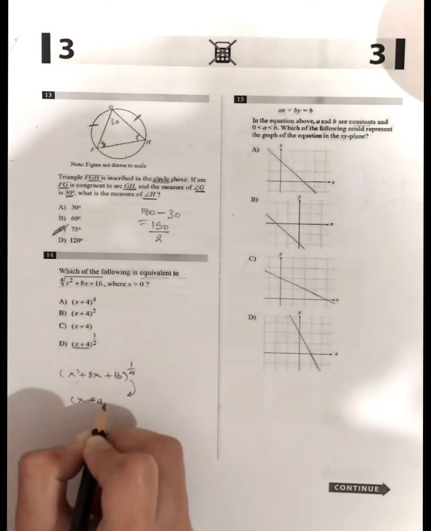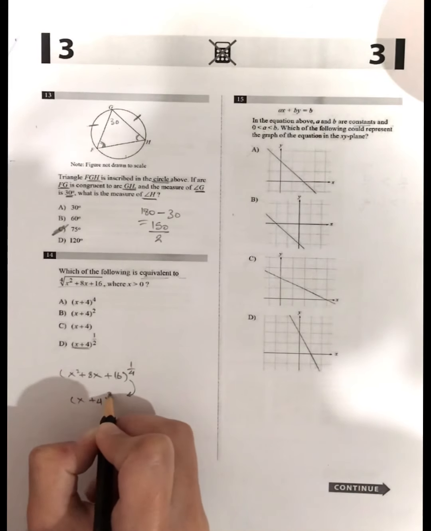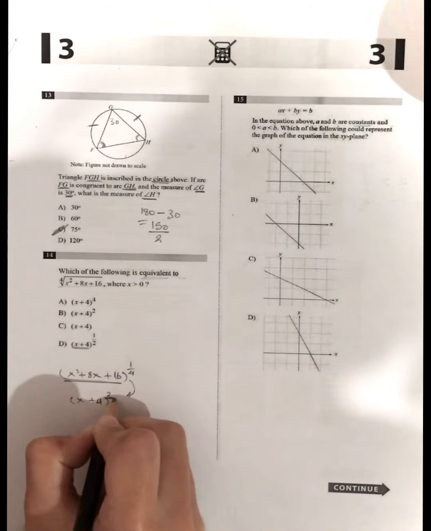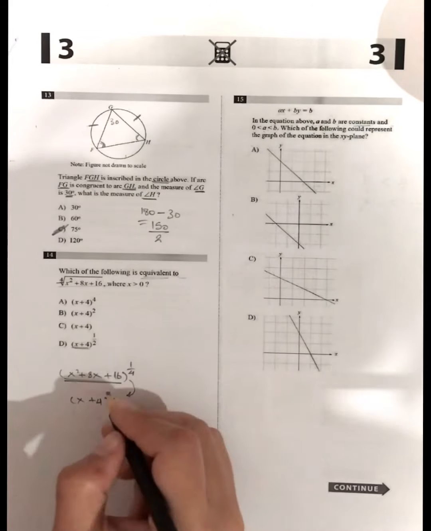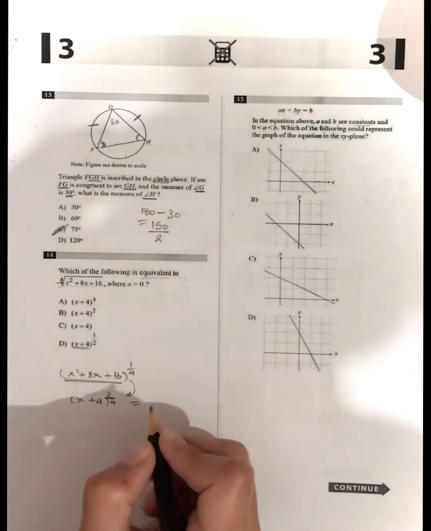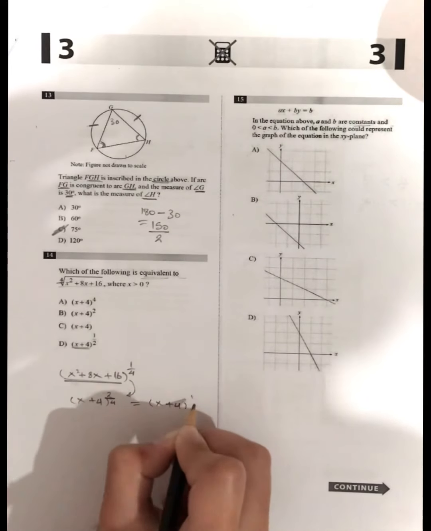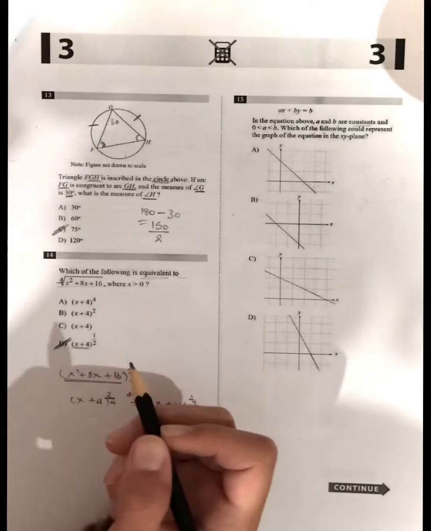So (x plus 4) power 2 will result in this term under the fourth root. So this is (x plus 4) all power half. Okay, so the answer is going to be D.